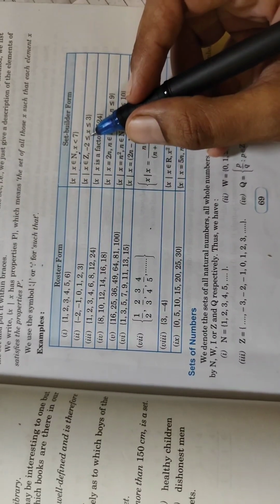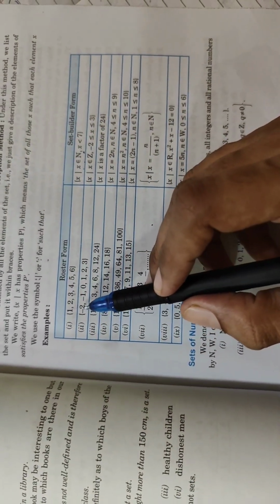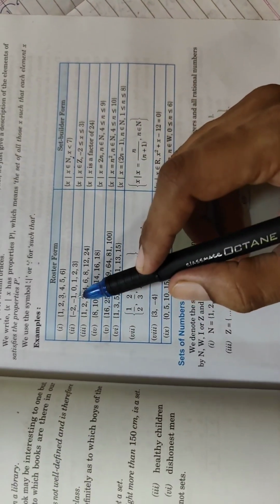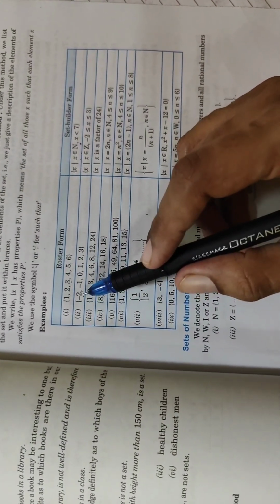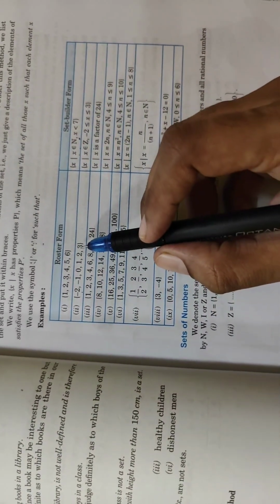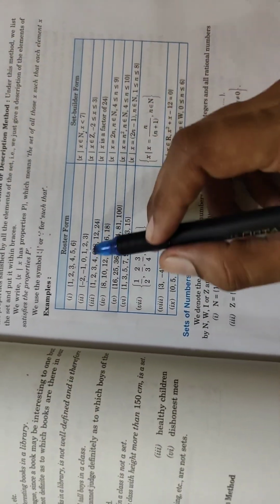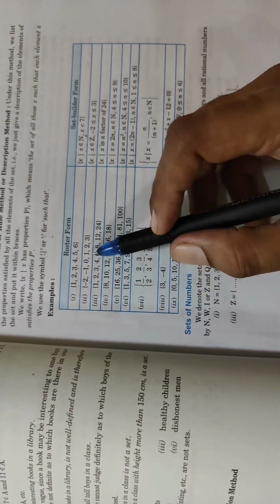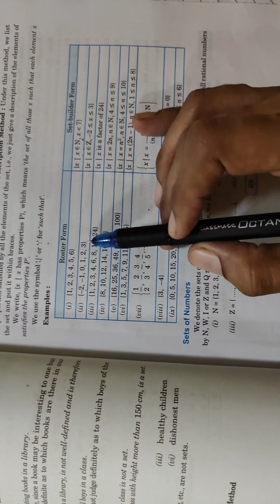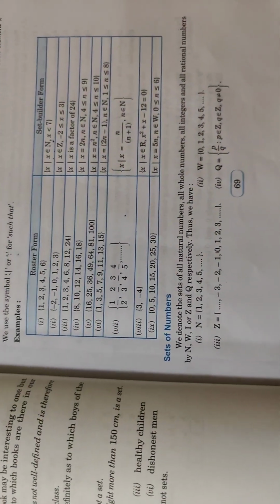So x is greater than or equal to -2 and less than or equal to 3. x is greater than or equal to -2 because -2 is written, so we are supposed to write this equal to, and it is less than or equal to 3 because 3 is written and numbers less than 3 are given. So here they have told x is greater than or equal to -2 and x is less than or equal to 3.